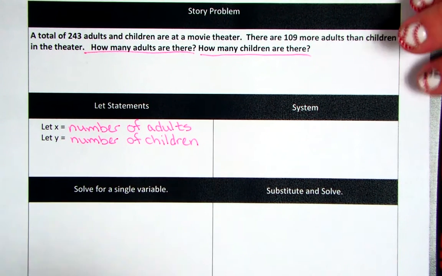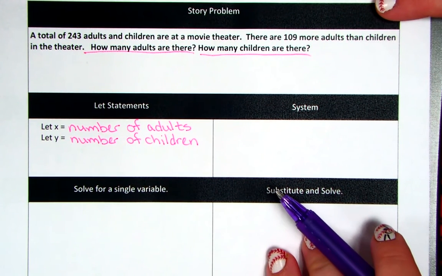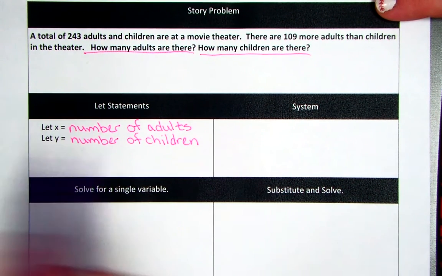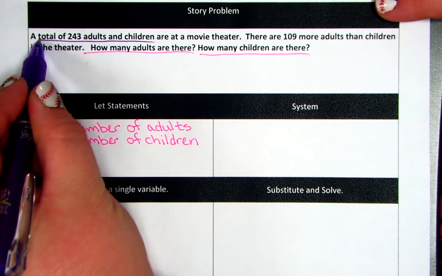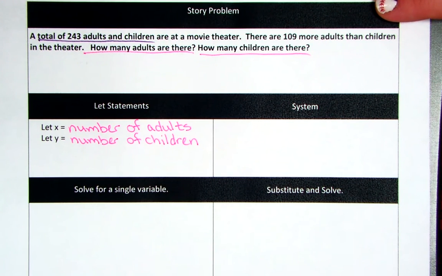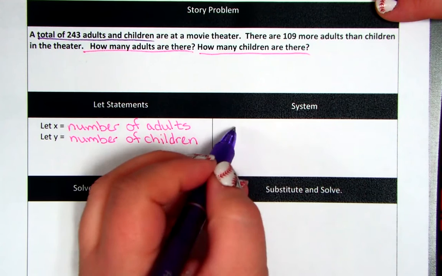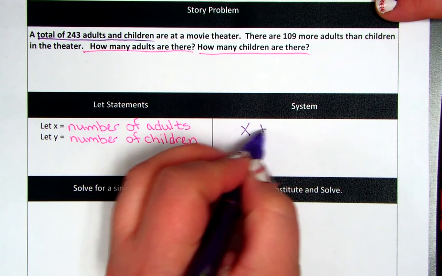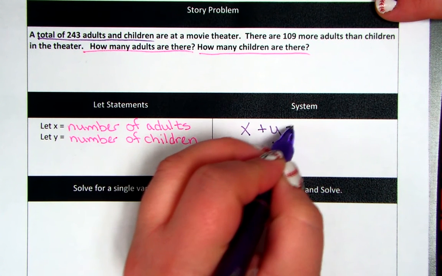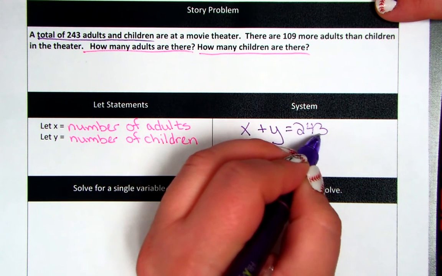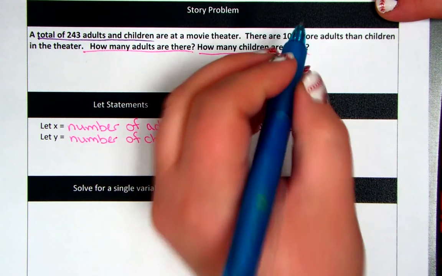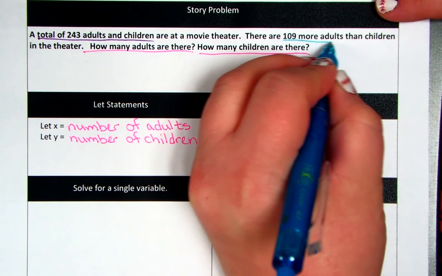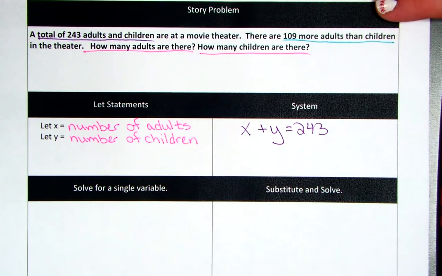So when I go to write my equations, let's look at what other information we've been given. We've been given a total amount of adults and children, so I can write an equation from that. The number of adults plus the number of children, it told me, was 243. Then it told me some more information. There are 109 more adults than children.